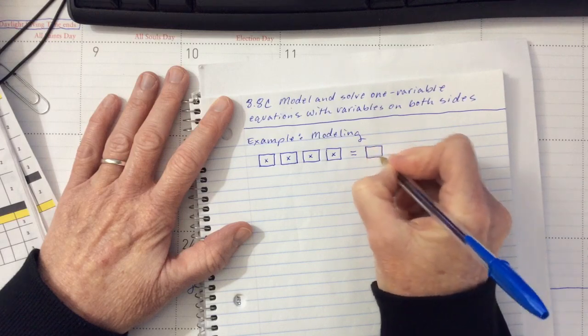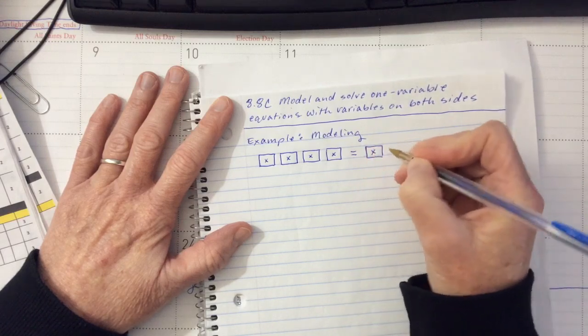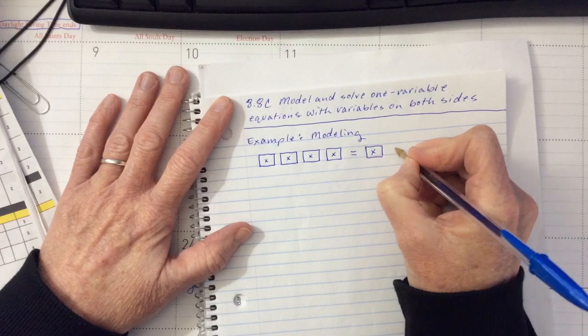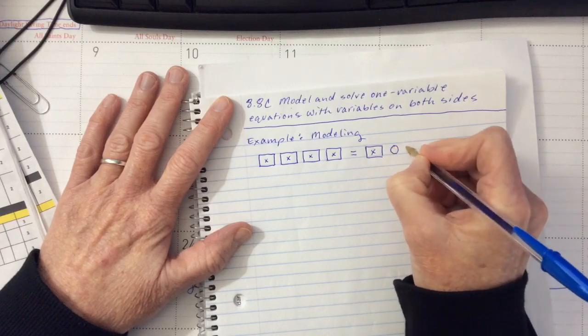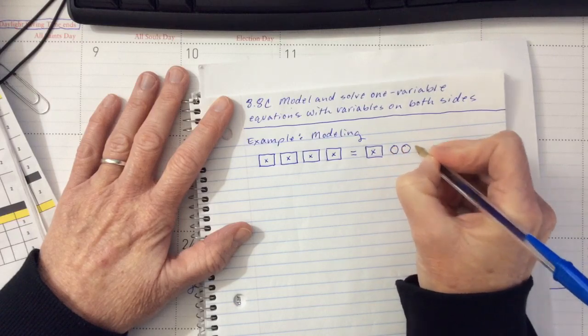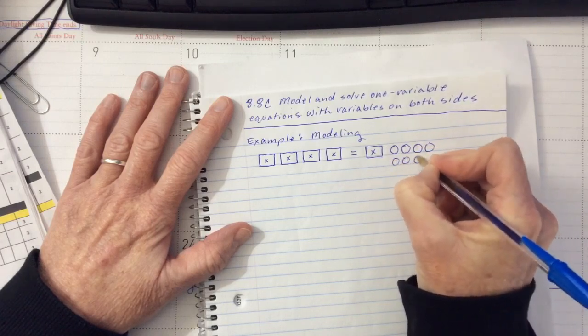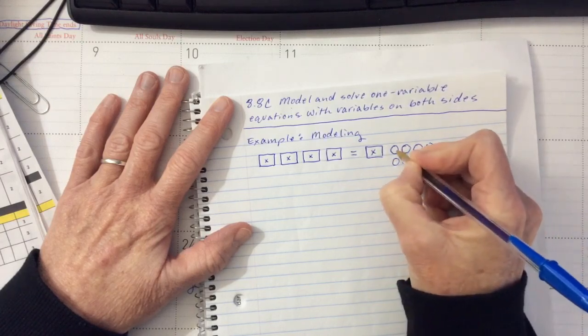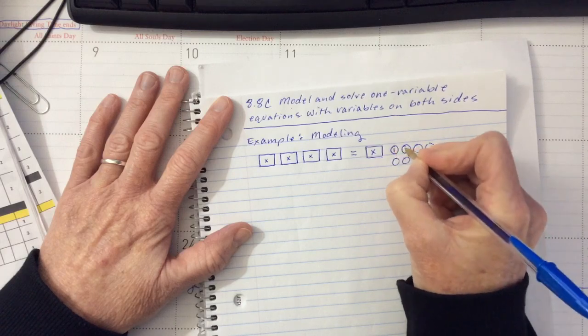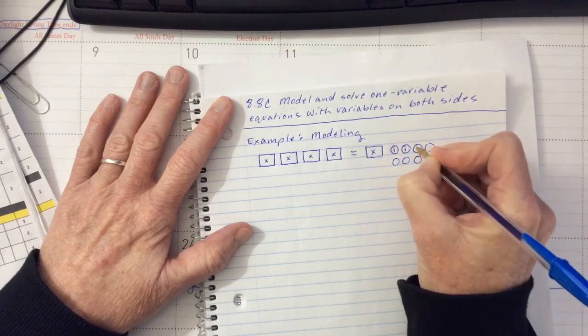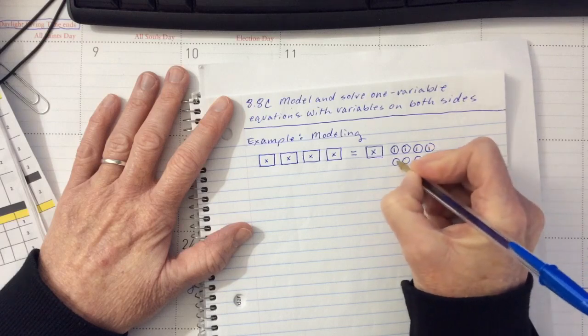They might have this, and they might also have maybe circles. And they might place numbers inside, or they might shade them, or something like that. We'll put some 1s in here.